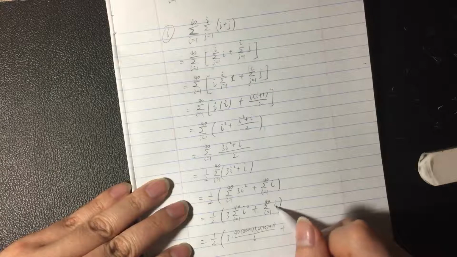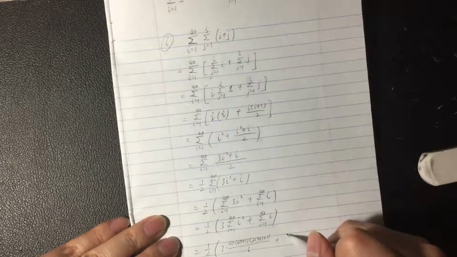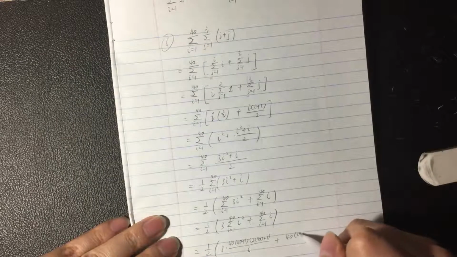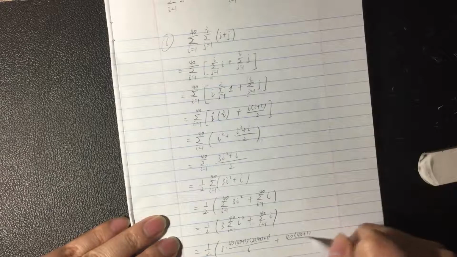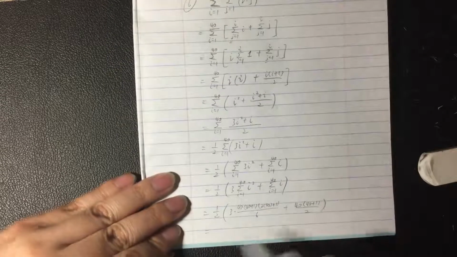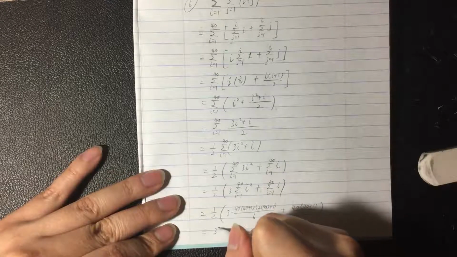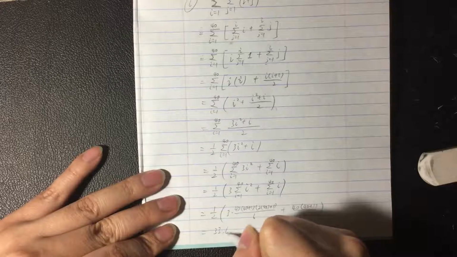Summation of i from 1 to 40, I plug in 40 for this n here. I get 40 times 40 plus 1 over 2. Then I use my calculator. I get 33,620.